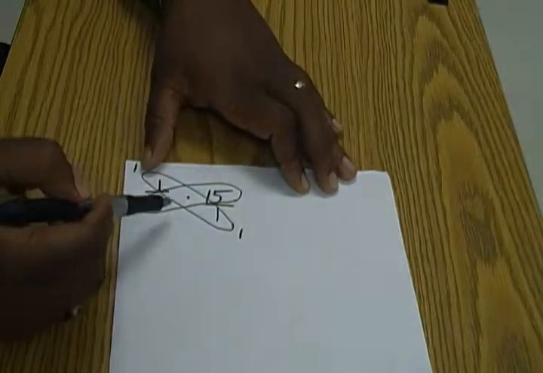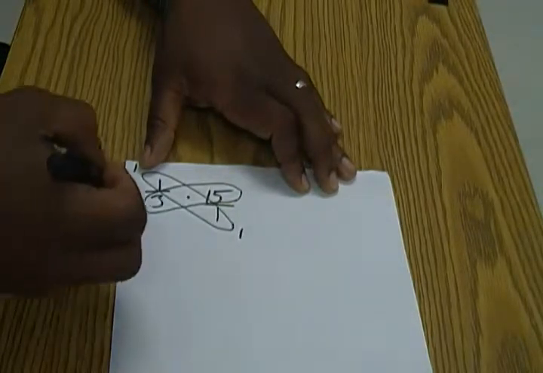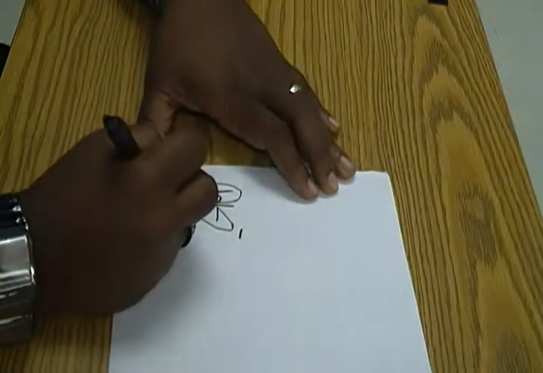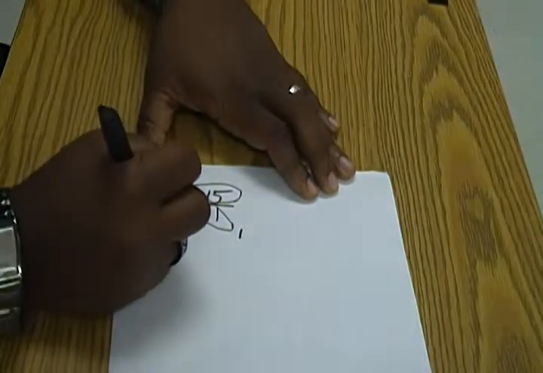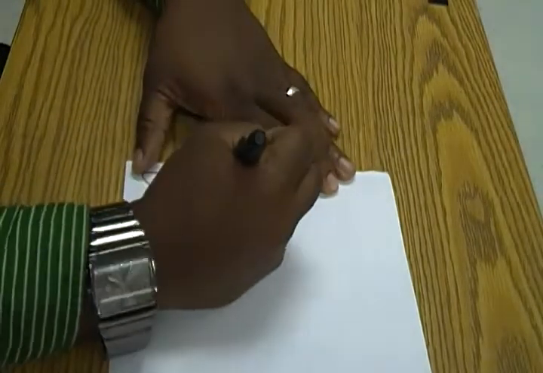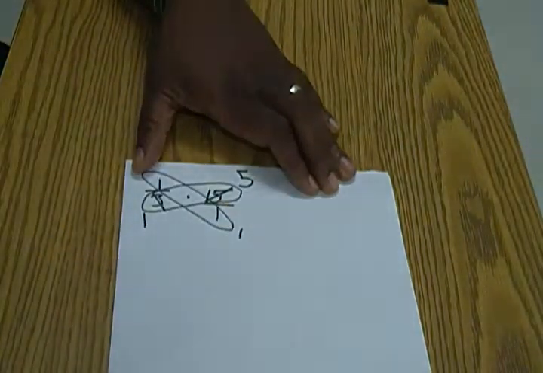Right. Now your next one is 3 and 15. Can anything go into 3 and 15? In this case, 3 can go into 3 and 15. So we're going to divide 3 by 3. We cross it out because 3 divided by 3 equals 1. So we bring that 1 down. 15 divided by 3, we get 5. So we write 5 on the outside.